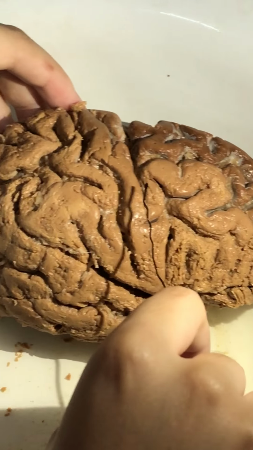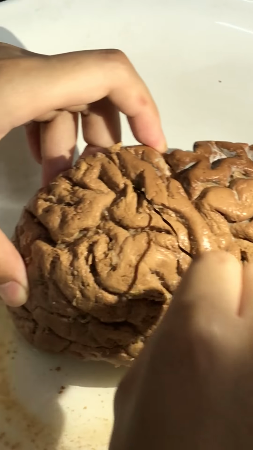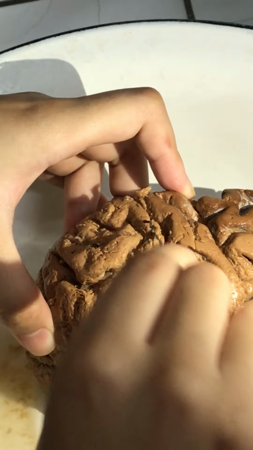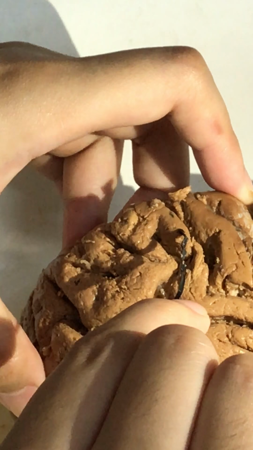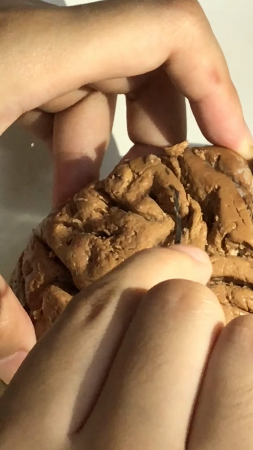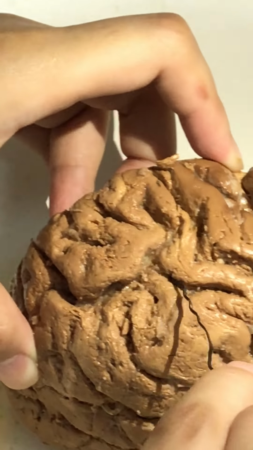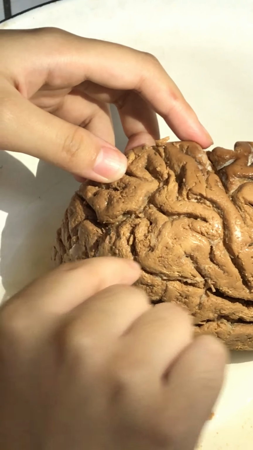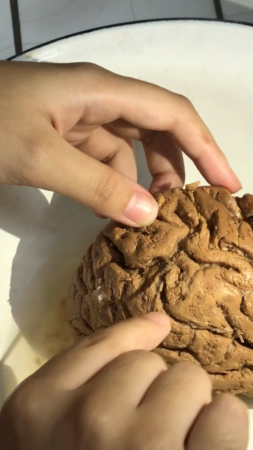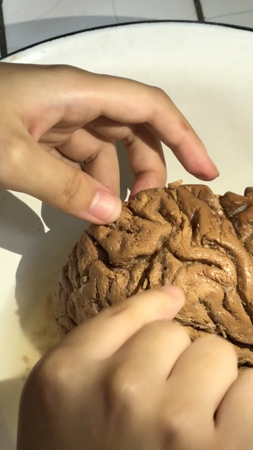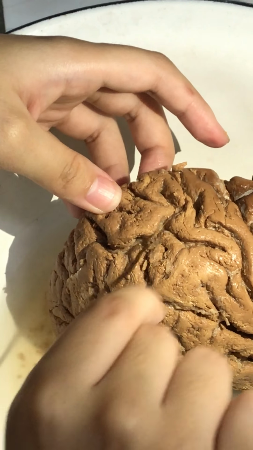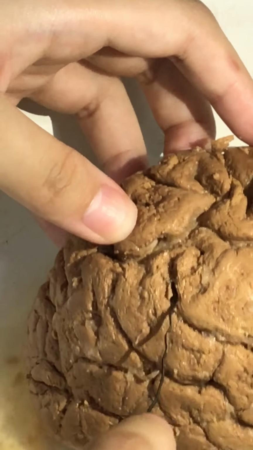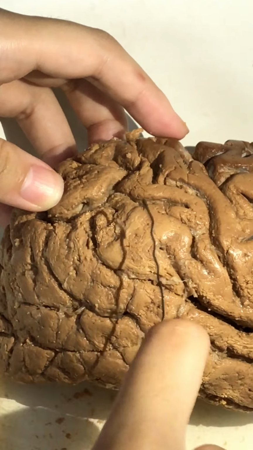And then, let's go to the parietal lobe. So, from your central sulcus of Rolando, behind it is your postcentral gyrus. And then, beside your postcentral gyrus is your postcentral sulcus. Okay? So, this sulcus here is your intraparietal sulcus. Above your intraparietal sulcus is your superior parietal lobule. And then below it is your inferior parietal lobule.